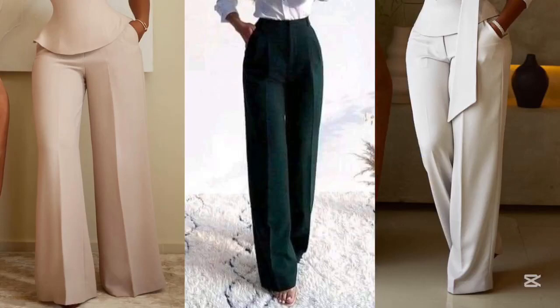On today's video we're going to learn how to draft these corporate palazzo pants. If that sounds like something you're interested in learning, keep on watching and let's get right into the video.